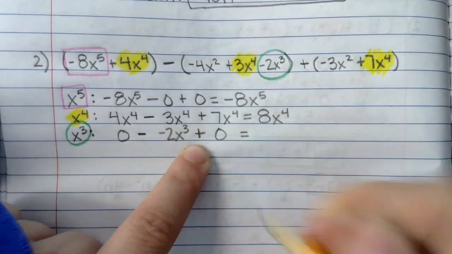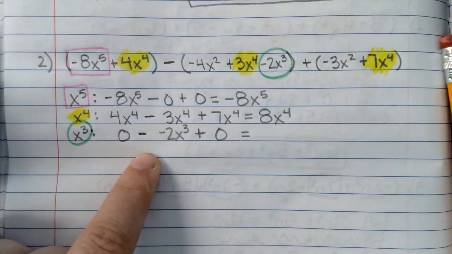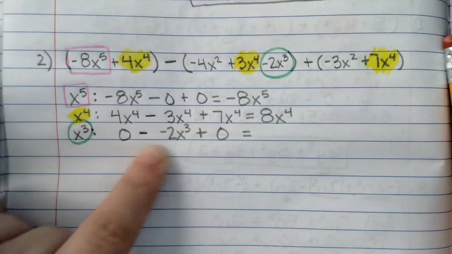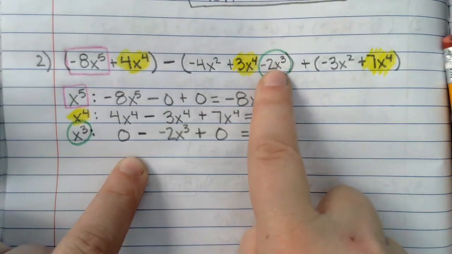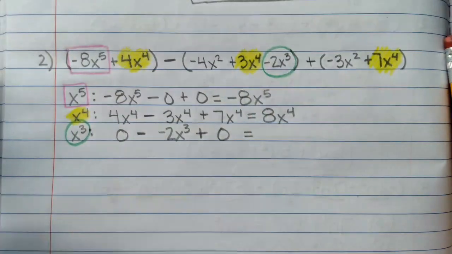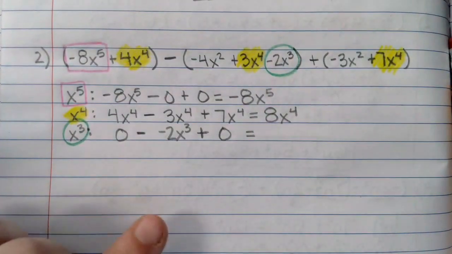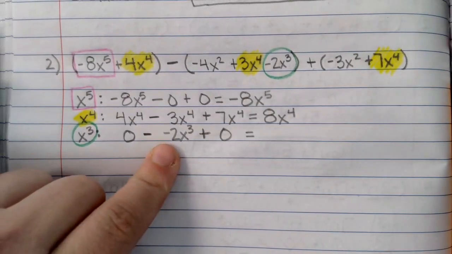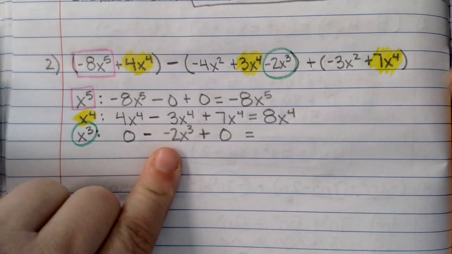Some people, they're like, oh, it's just that, so that's my answer. But when we do 0 minus, it switches it up. So what's 0 minus a negative 2? A positive 2, yeah. So 0 minus negative 2 plus 0, we're going to end up with positive 2.